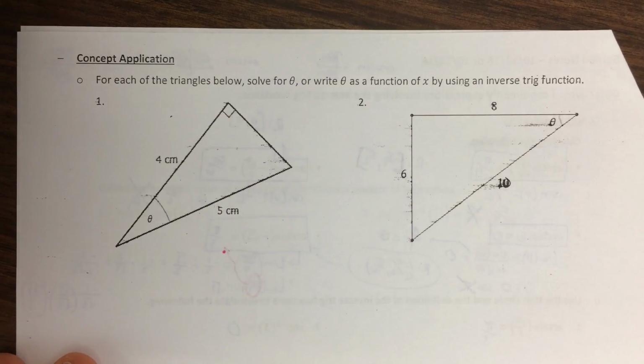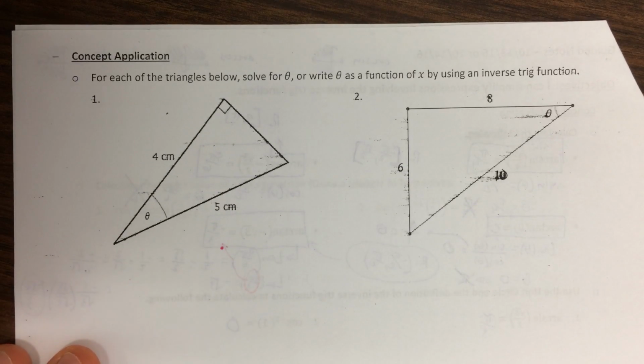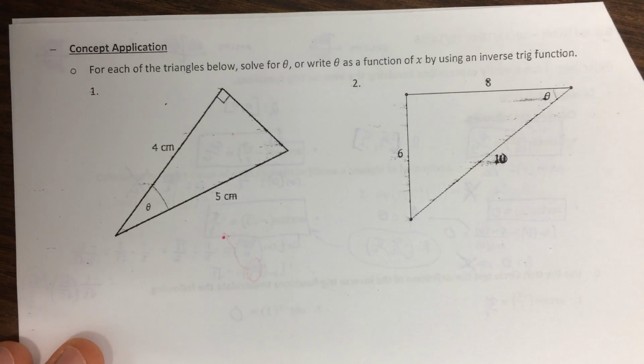This video is part 2 for October 13th and October 14th. We're looking at the inverse trig functions and how they might be used. I'm going to go over these two, and I'm going to show the solutions to 3 and 4 in terms of the triangles.